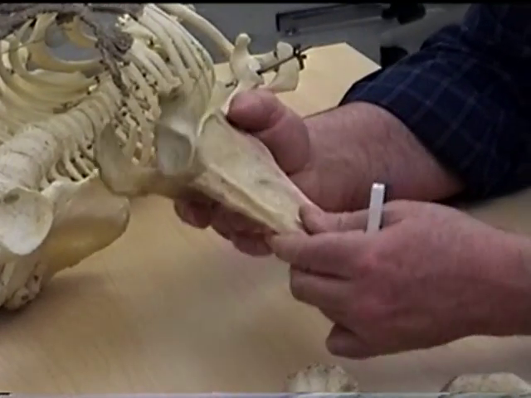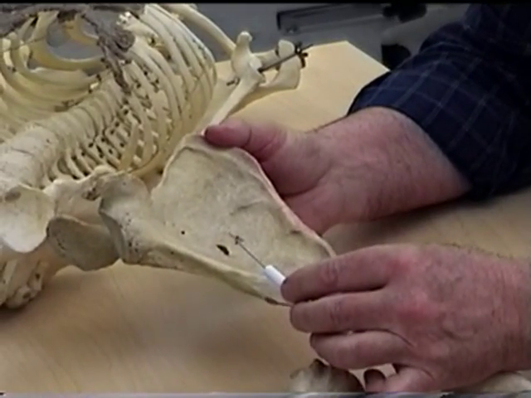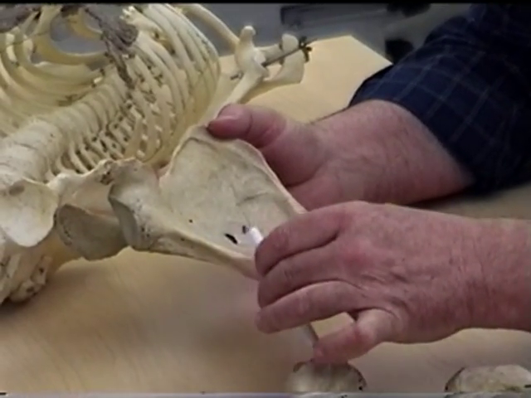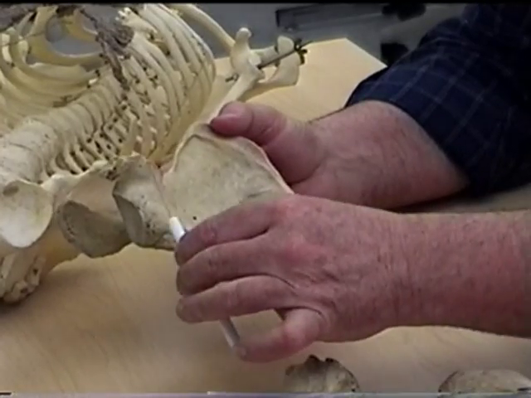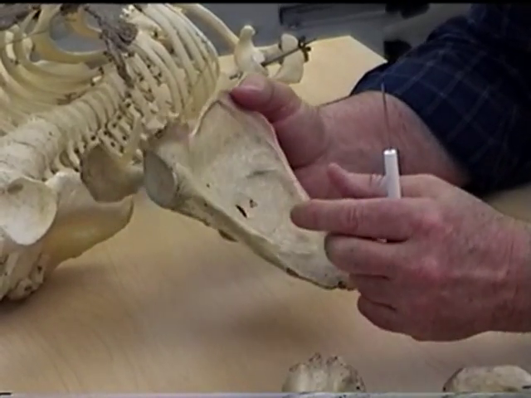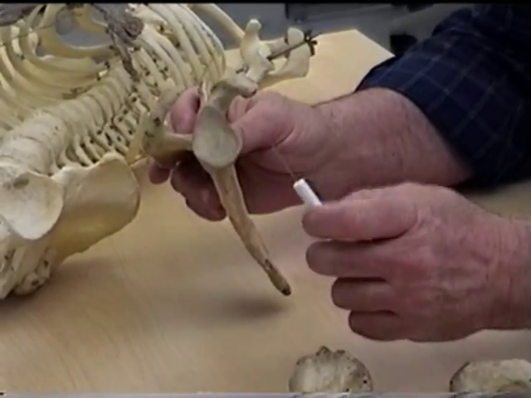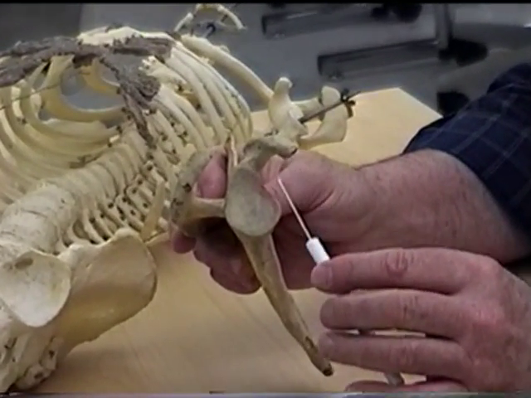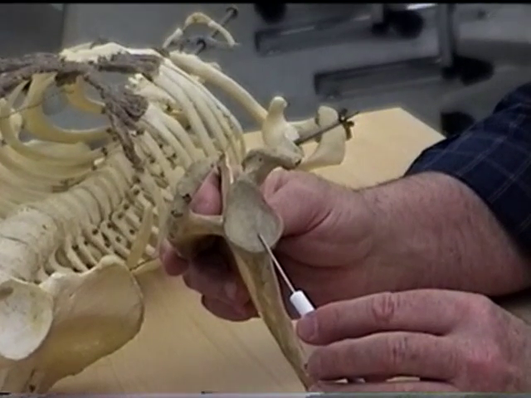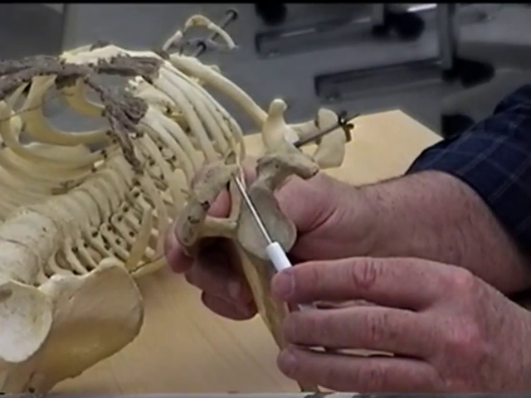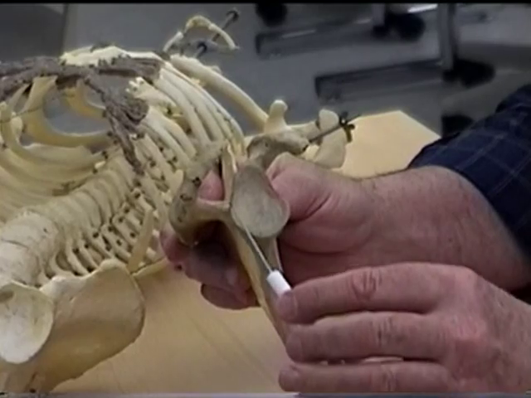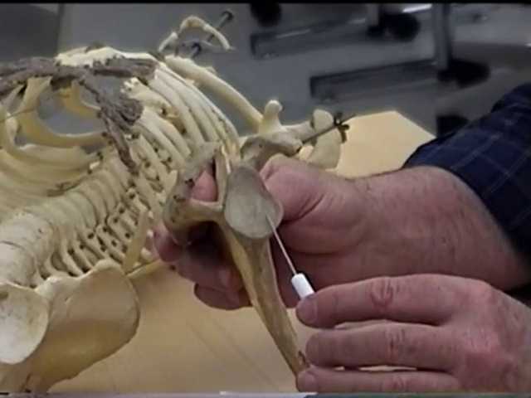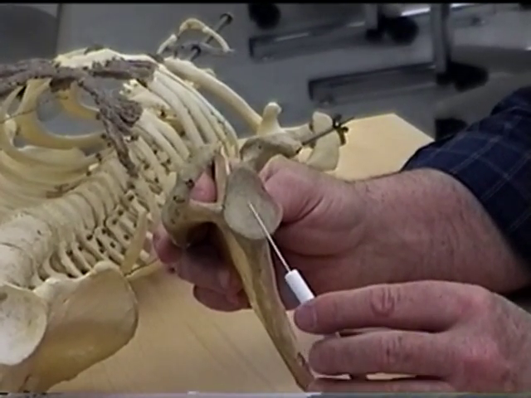Here's the anterior view, so you can see how it sits against the ribs. And if you look at the lateral view of the scapula, you can see the coracoid process, the glenoid fossa, and the acromion process. They create a socket in which the head of the humerus is going to sit.